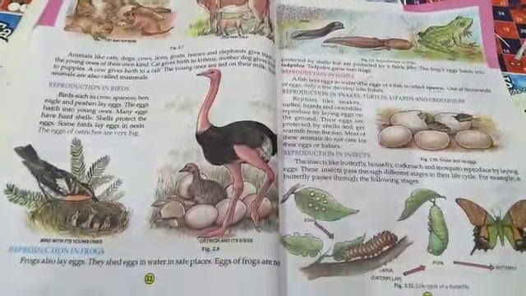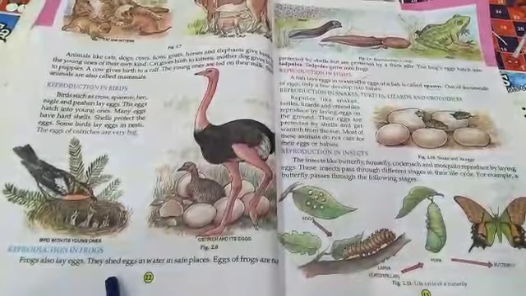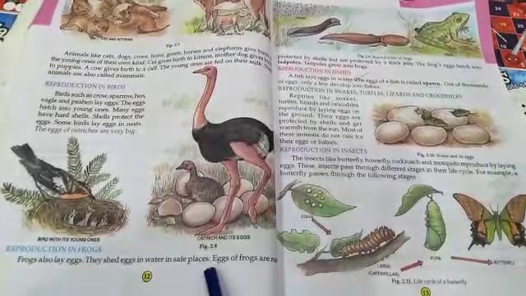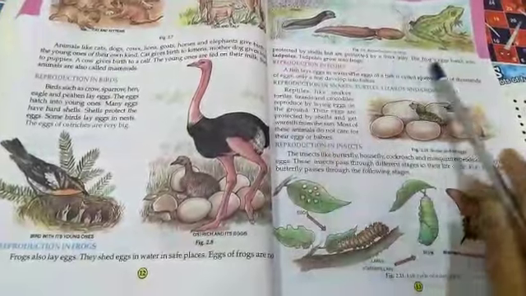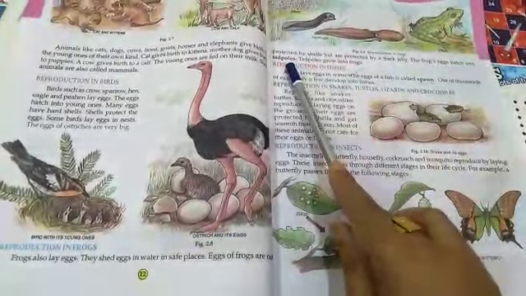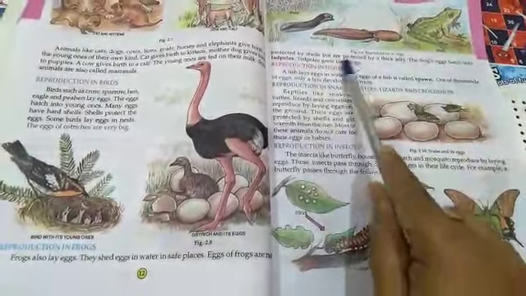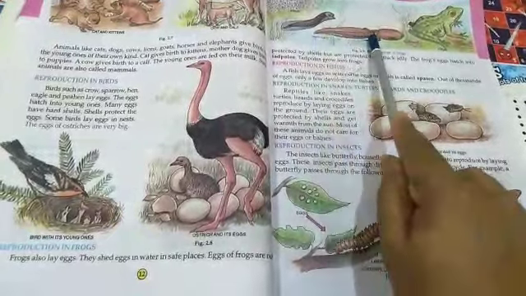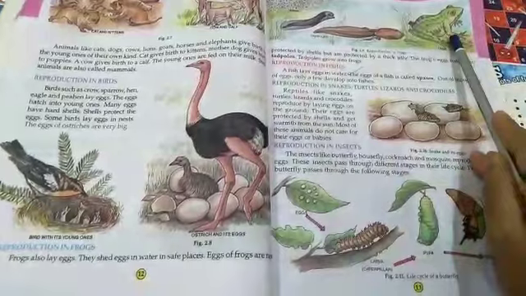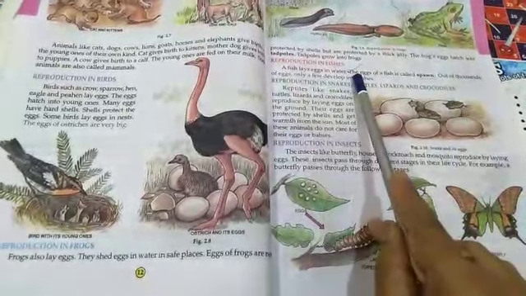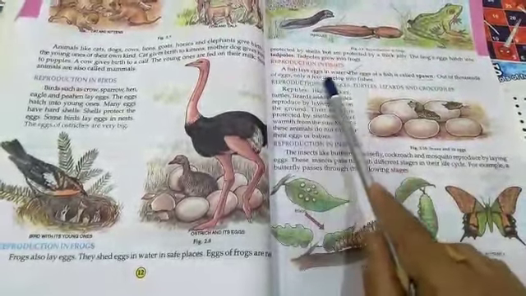Reproduction in frogs. Frogs also lay eggs. They shed eggs in water in a safe place. The frog eggs hatch into tadpoles. Tadpoles grow into frogs. So this is a tadpole and it will grow into a frog. Reproduction in fishes. A fish lays eggs in water.